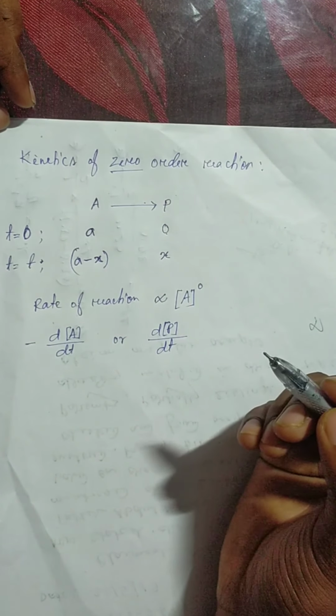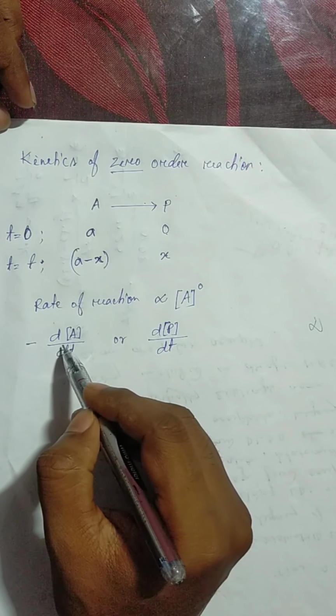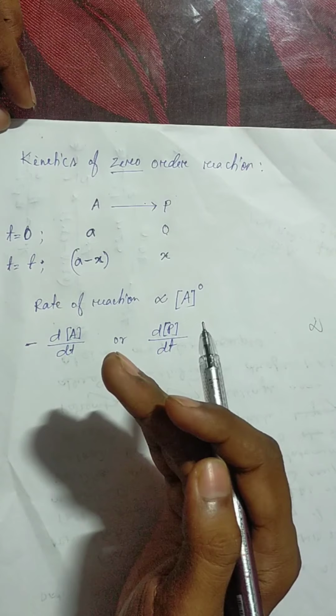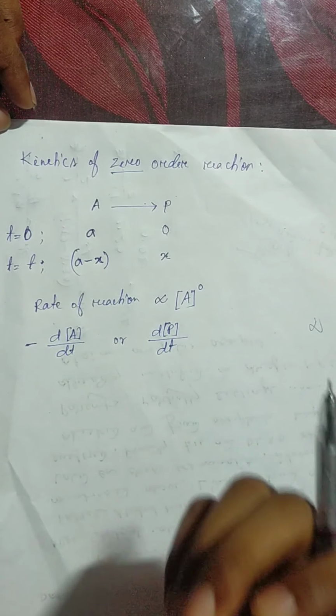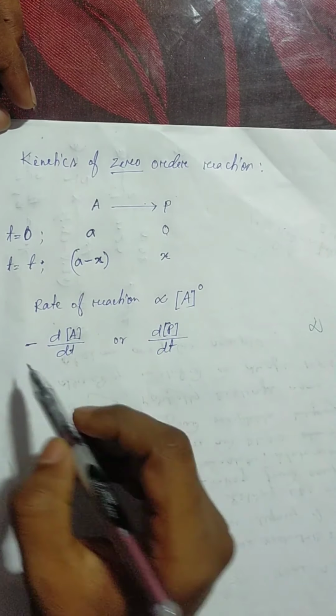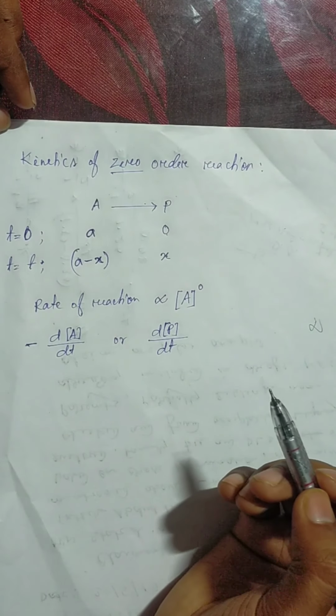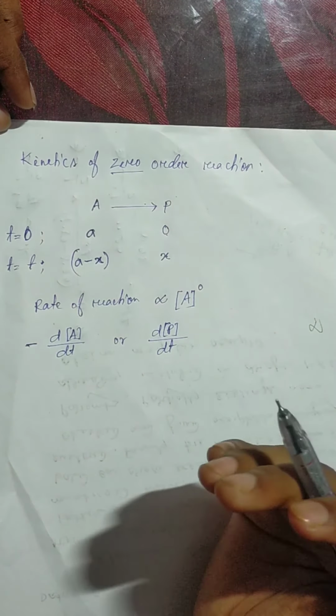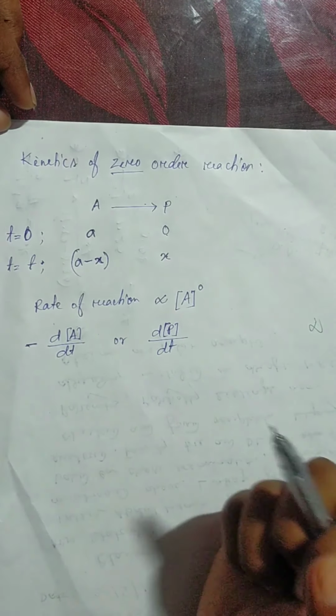As I have already told you, in case of reactant the amount of reactant is decreasing, that's why we write a negative sign here, and there will be positive because the product is forming, that means the amount of product is increasing.